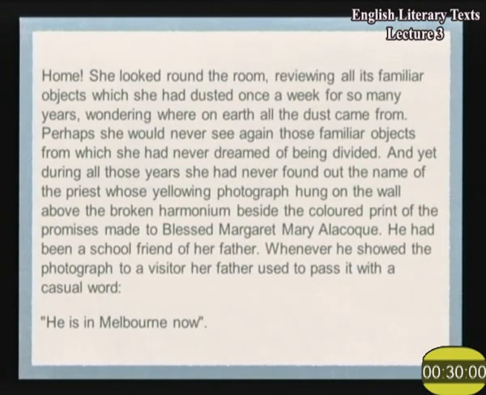Home. She looked round the room, reviewing all its familiar objects, which she had dusted once a week for so many years, wondering where on earth all the dust came from. Perhaps she would never see again those familiar objects from which she had never dreamed of being divided.